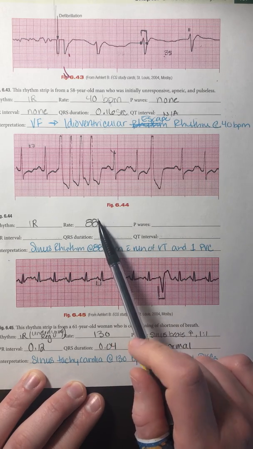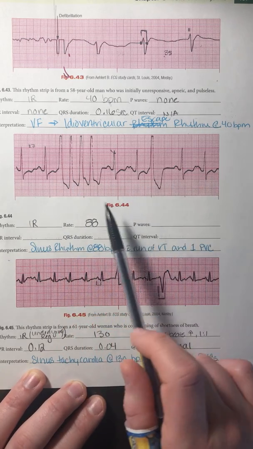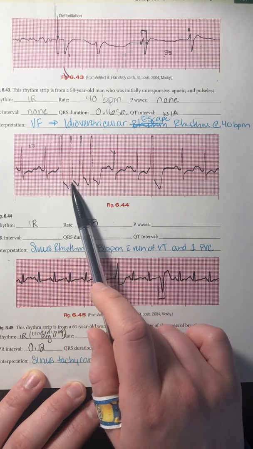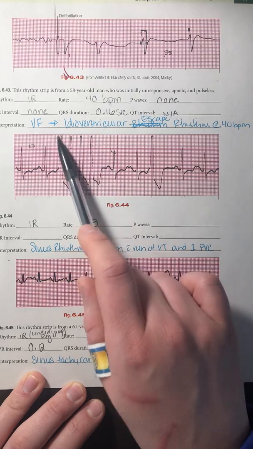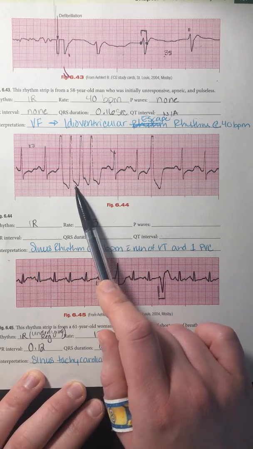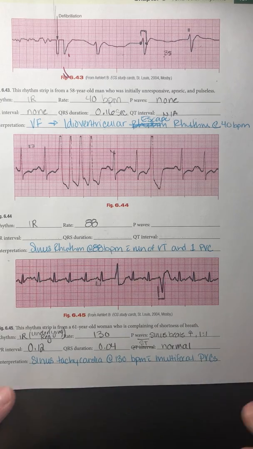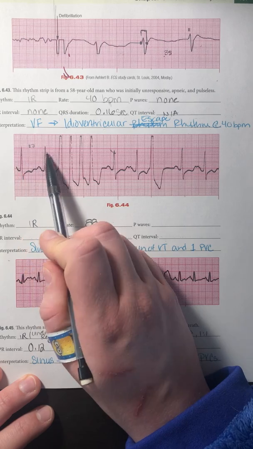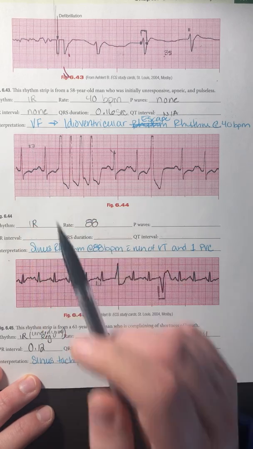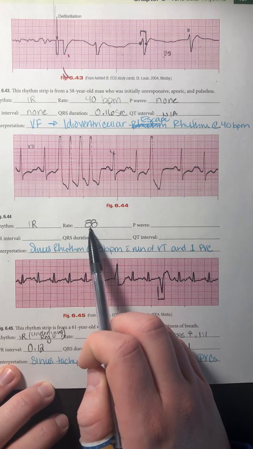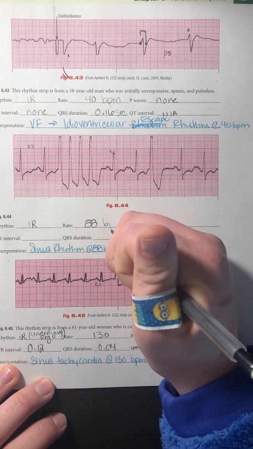For my rate, because it's so irregular, I actually figured out what the rate of my underlying rhythm was. Because this has obviously got its own rate, and it's just very not representative of what the actual underlying rate is for this patient. So I counted the small blocks between two of my RR complexes, and I got 17 small boxes. 1,500 divided by 17 gave me that 88 beats per minute.